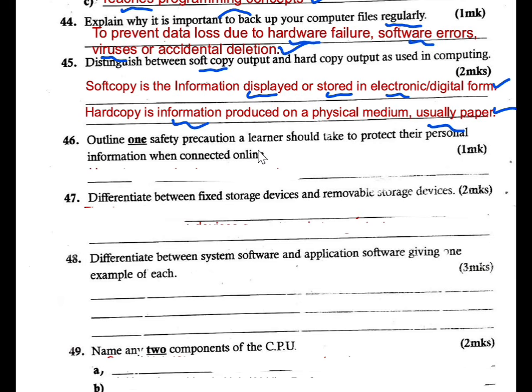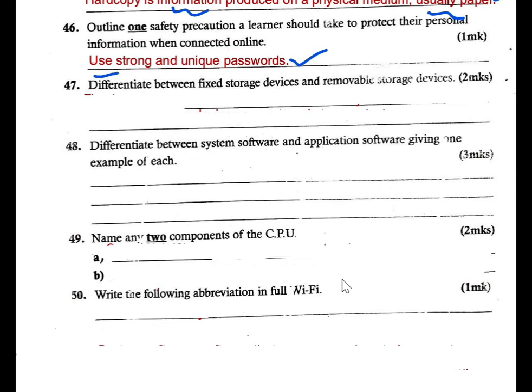Outline 1 safety precaution a learner should take to protect their personal information when connected online. So how can you protect your personal information when you're online? 1 mark. So you can protect it by having a strong password and a unique password.